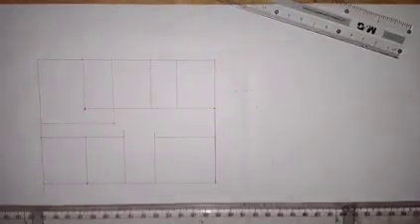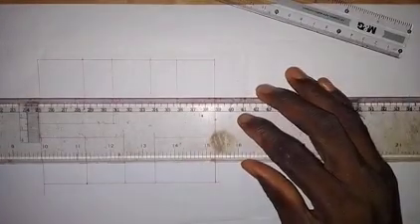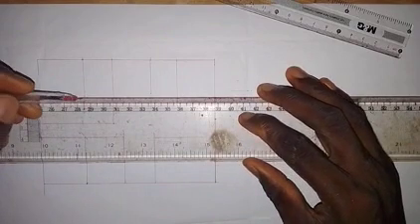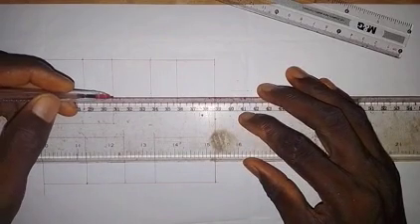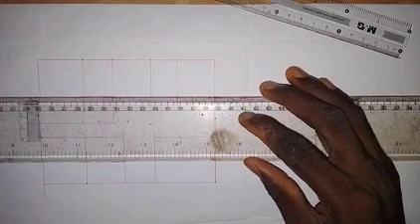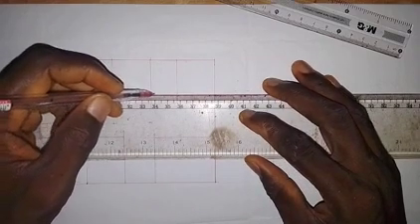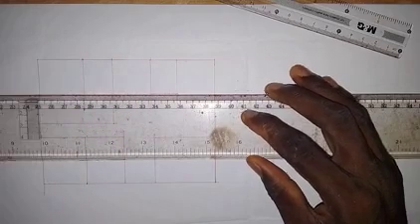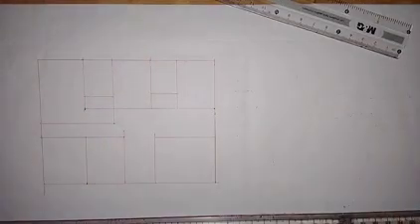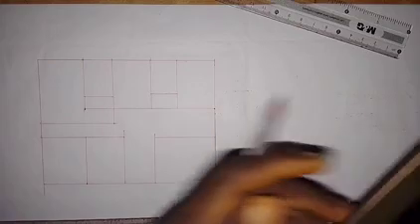So then I'm going to draw a horizontal line here. Okay, then I'm coming here, I will draw a horizontal line like this. Okay, we have done that. Another small dimension that we need to take is the one that we have here in the porch.